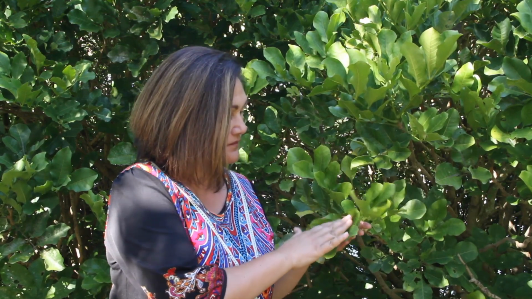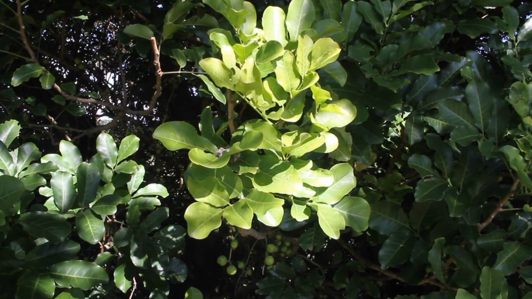So if we just look at the leaves, they are on opposite sides of each other, very similar to Puriri. Puriri is palmate, it has the palm shapes of the leaves, whereas Kohekohe has leaves that go down on each side like this. They're opposite sides, and they go down the leaf. So that's how you can distinguish between Kohekohe and Puriri.